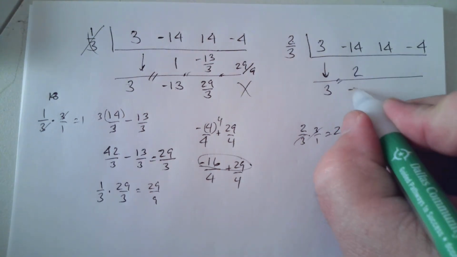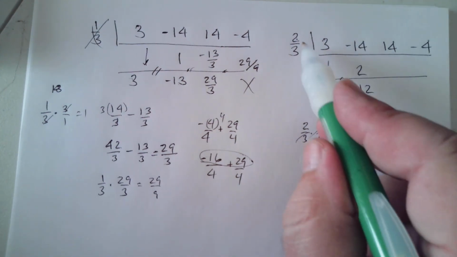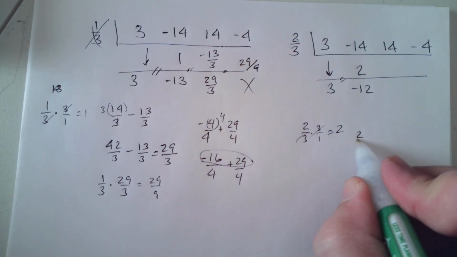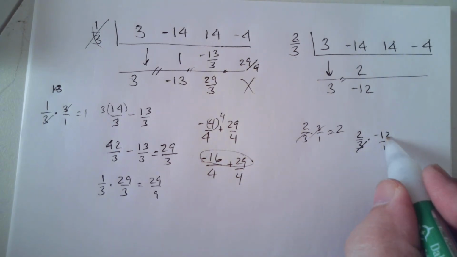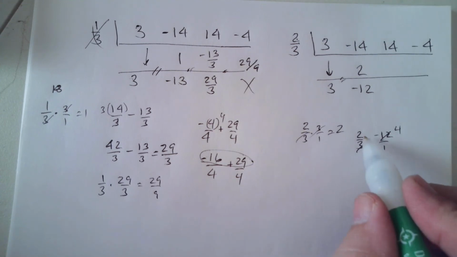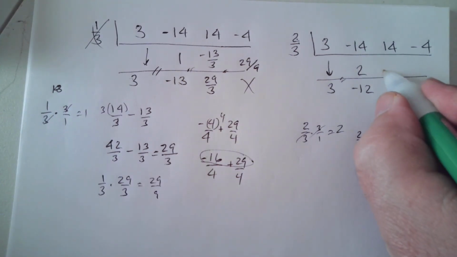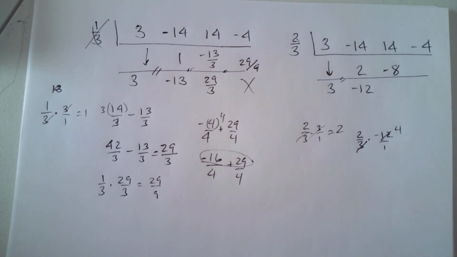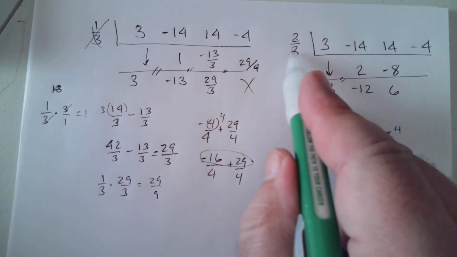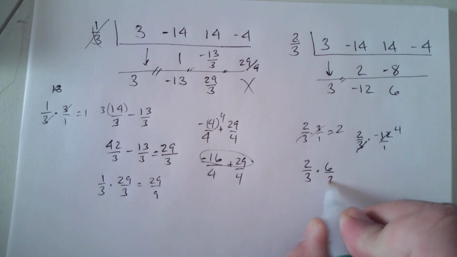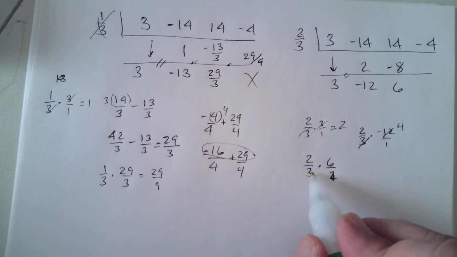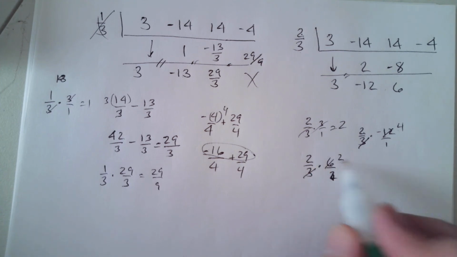Negative 14 plus 2 is negative 12. 2 over 3 times negative 12 over 1. 3 goes into negative 12 four times. 2 times negative 4 is negative 8. So 14 minus 8 is 6. 2/3 times 6, over 1. 3 goes into 6 twice. 2 times 2 is 4.